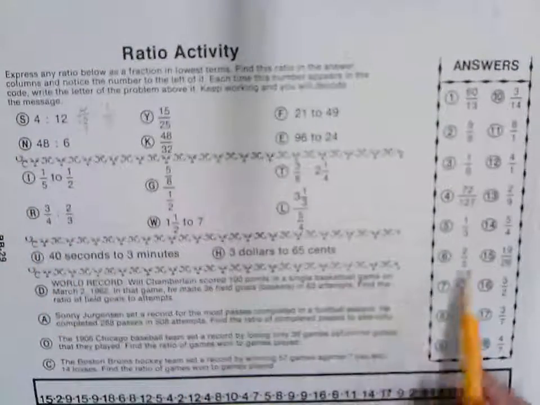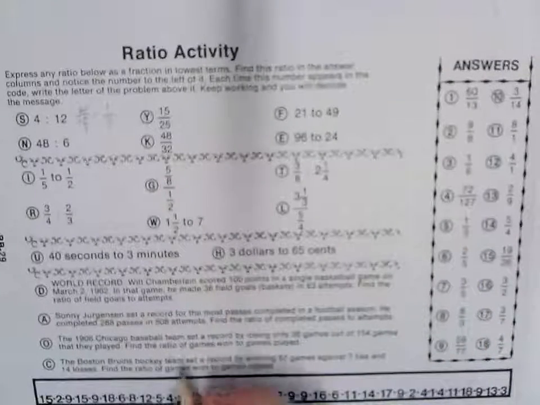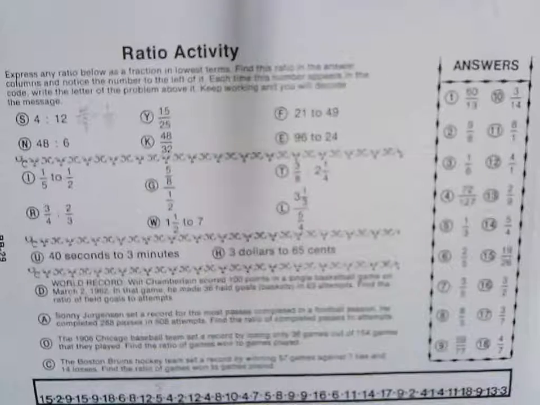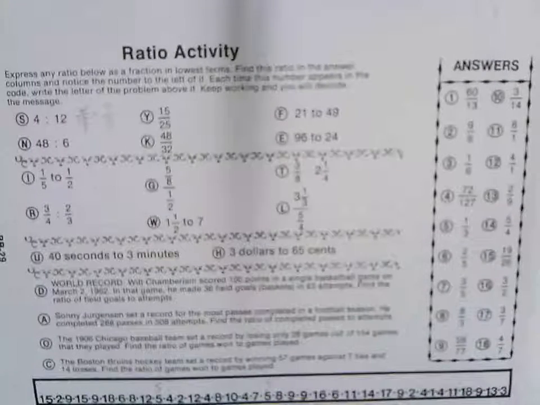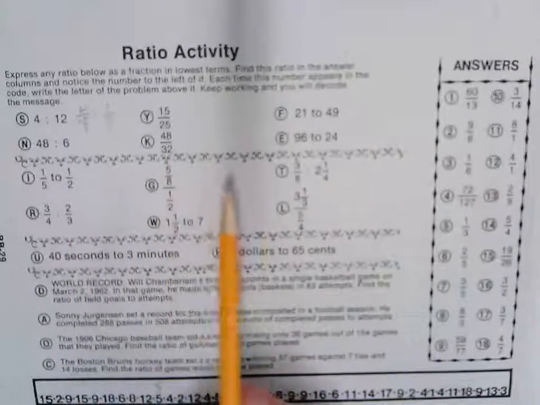So wherever there is a 5, I'm going to write the letter S. Are there any more 5s? Yes, S, S, etc. All right. So I'm going to do that for a bunch of these. Some of these are already written.